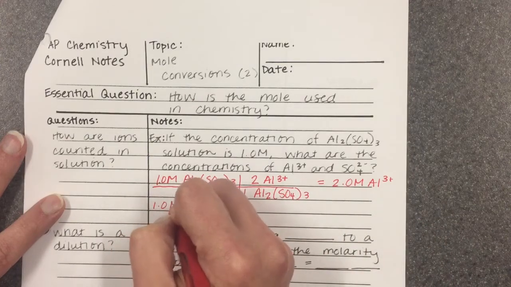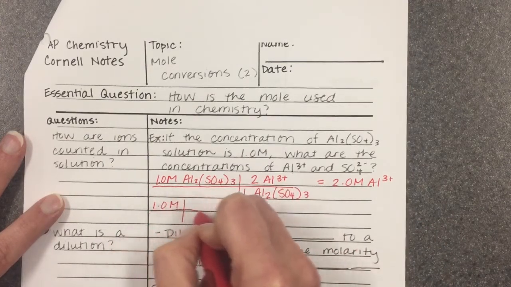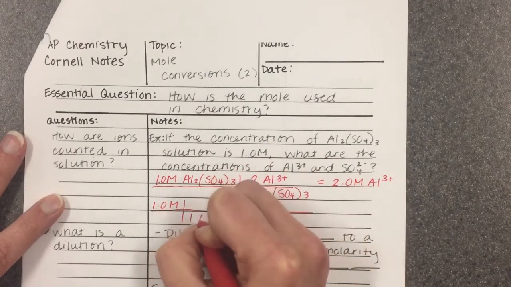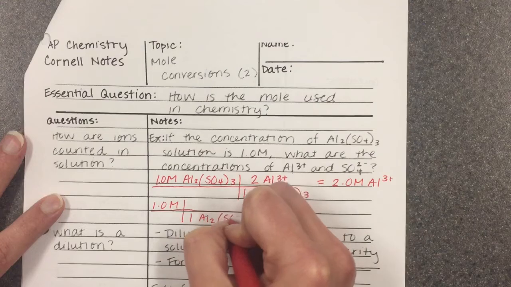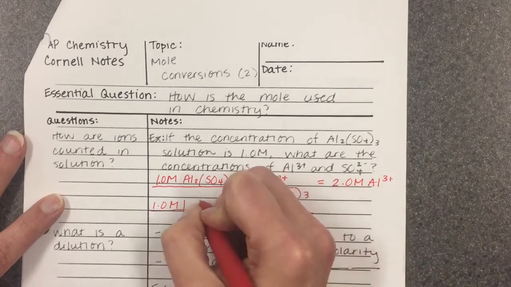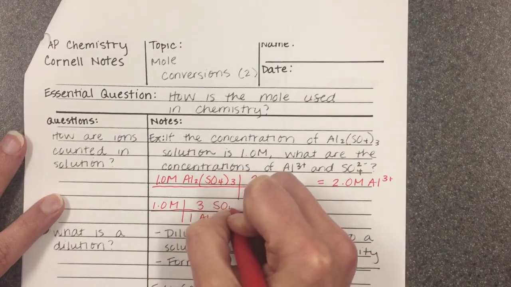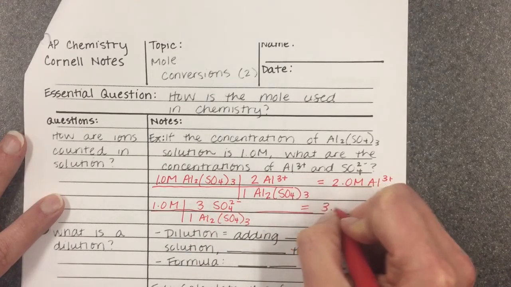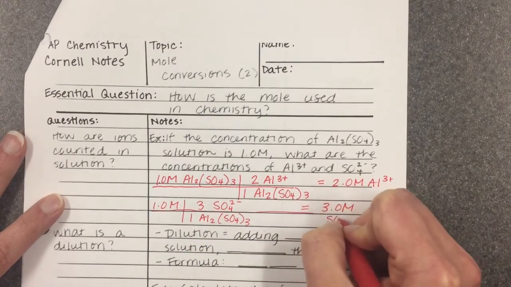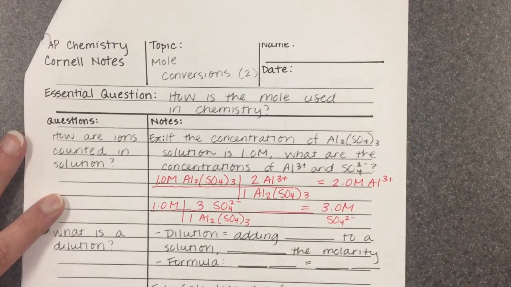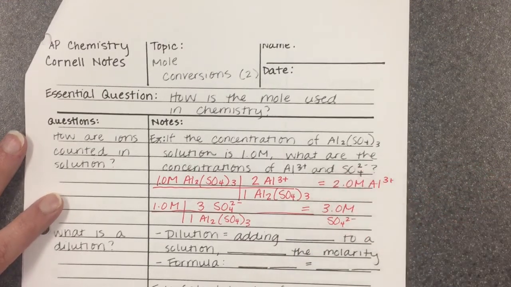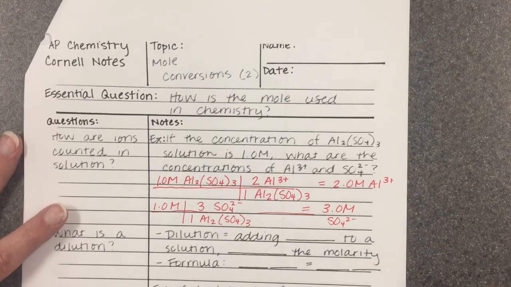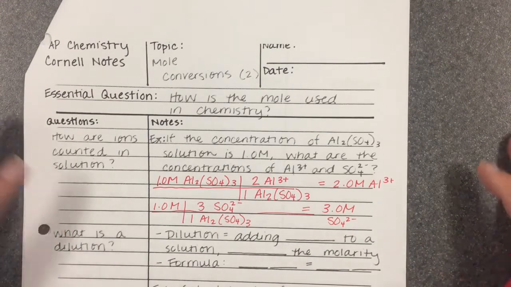I'll go ahead and set it up, but I think some of you are probably doing this in your head already. For every 1 Al2(SO4)3, I end up with 3 sulfate ions, and so the molarity of this is going to be 3.0 molar. So you just have to make that small adjustment if you're looking at the concentration of an ion as opposed to the overall concentration of the solution.